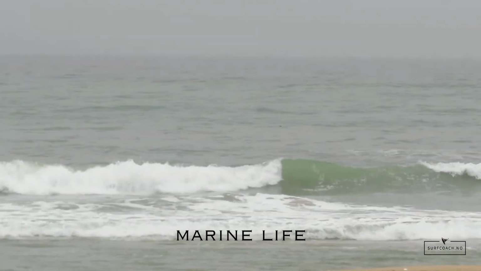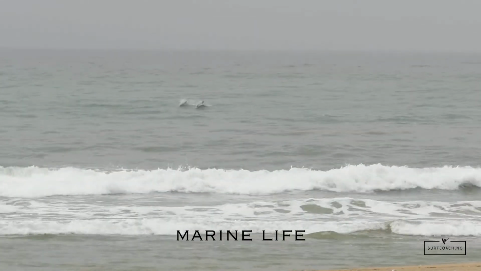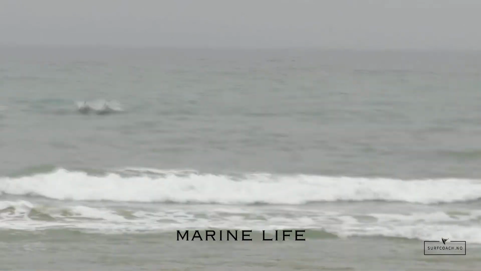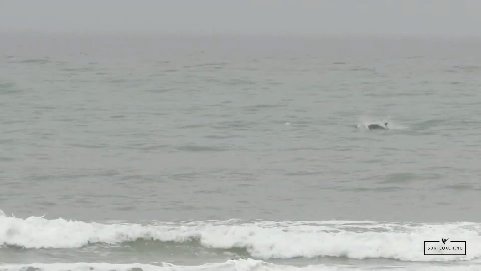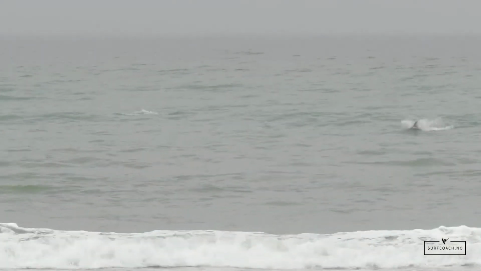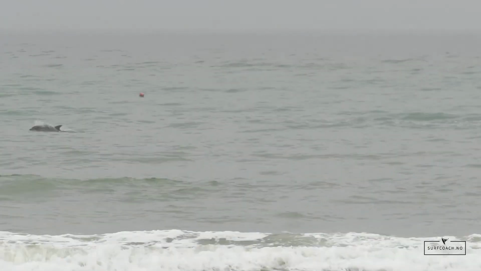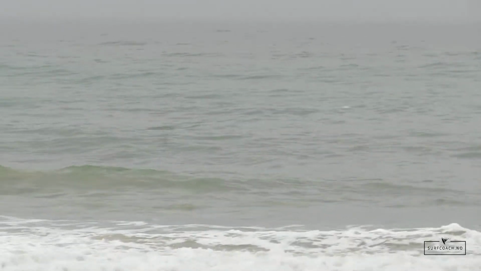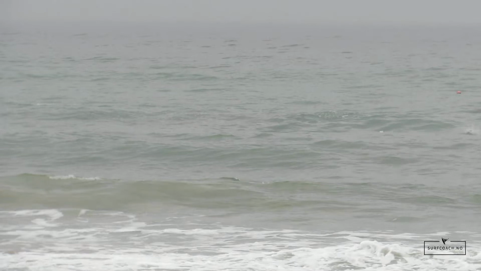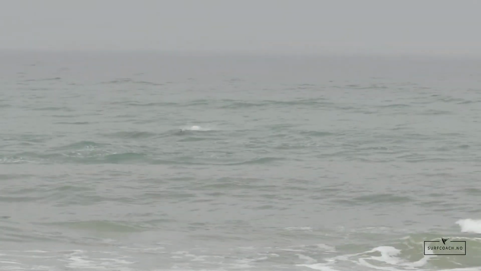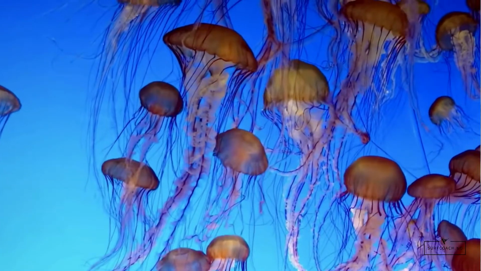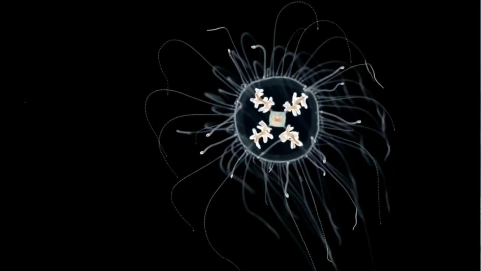Every country or area that you surf in will have a different kind of marine life. So find out what is common to see there. Sometimes you'll spot dolphins or whales or killer whales, which could be more friendly and social. Other times you might bump into some blue bottles or jellyfish, things that can sting you and hurt you.